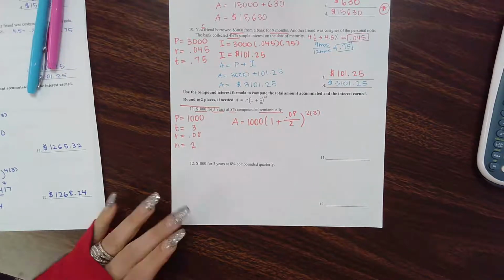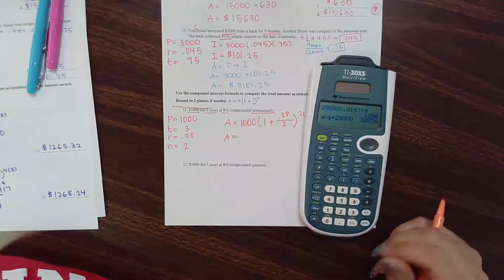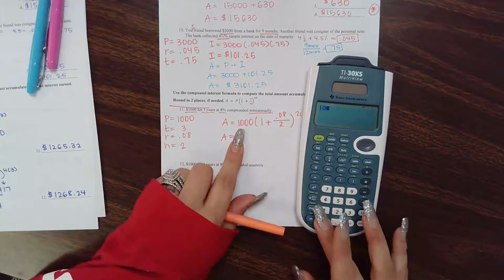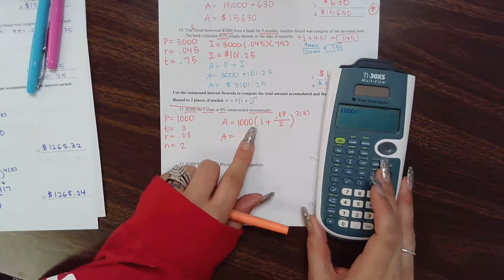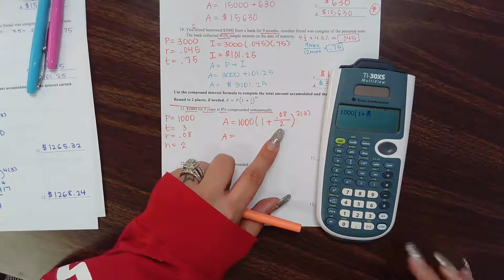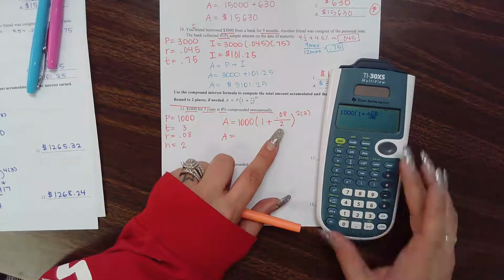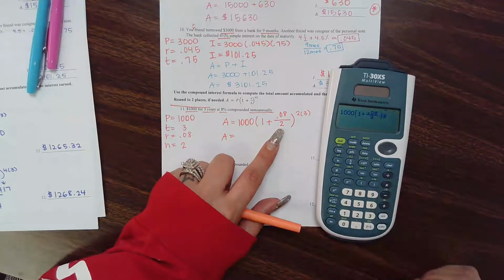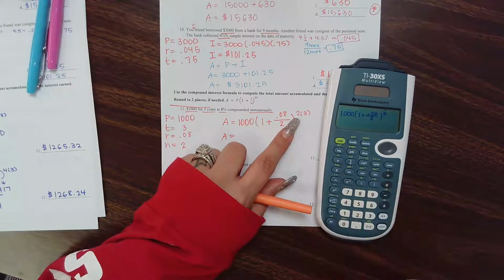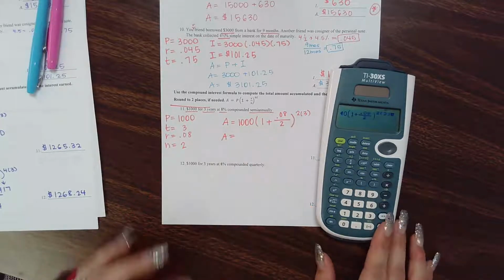Okay, A equals, let's see. I turn it on, bottom left, clear, clear, clear. I do 1, 0, 0, 0, open. 1 plus, that's a fraction, so I use the N over D button. I have 0.08, and if I go down to the denominator, I have a 2. I scoot over, close. I raise it with the caret, the button above x squared, to 2 times 3. And then I hit enter.